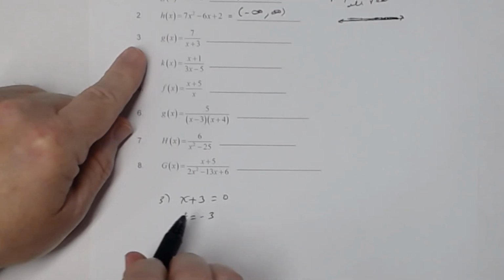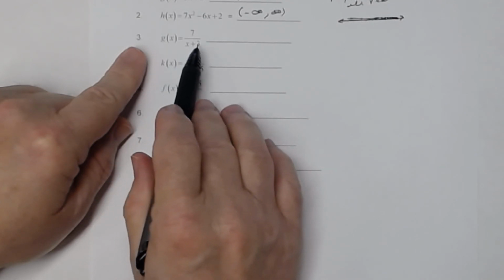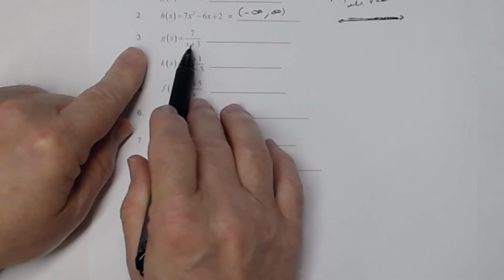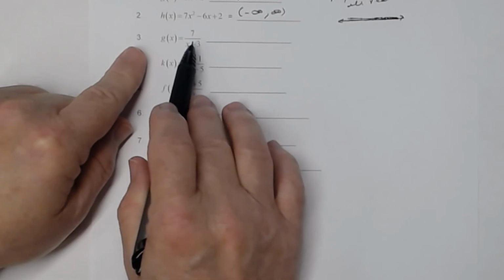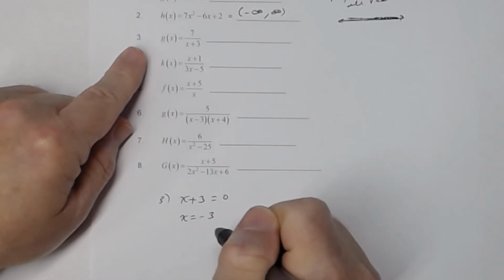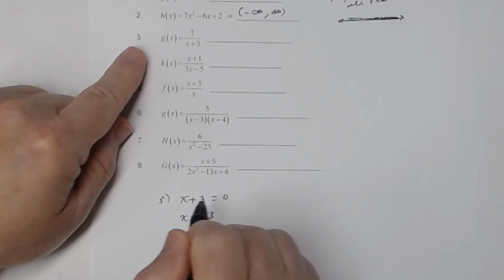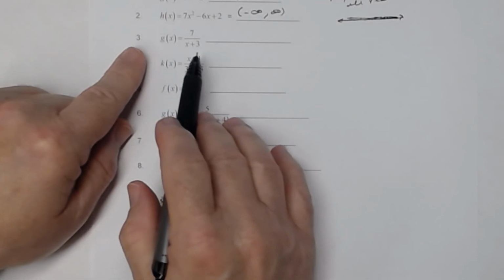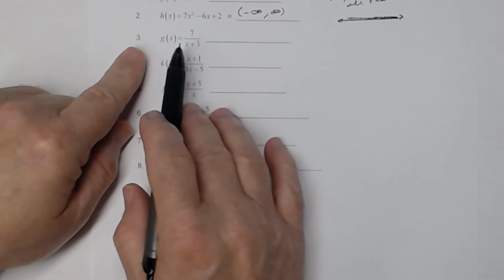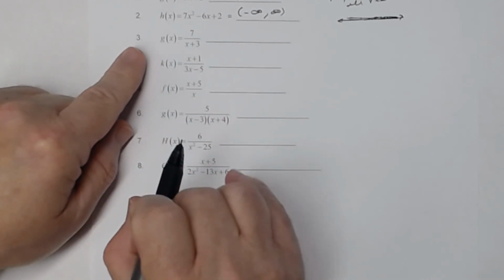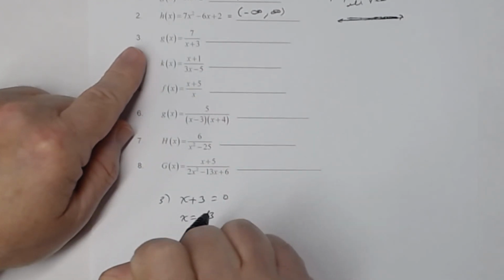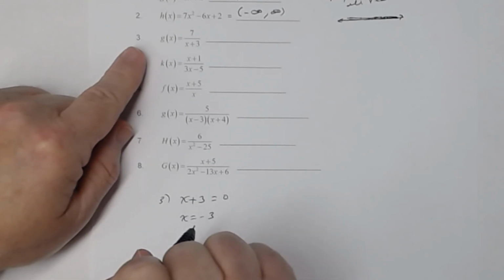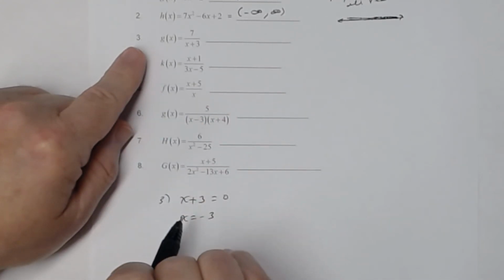What that means, what I found here, is that if I substitute negative 3 in for x, notice in my denominator, negative 3 plus 3 is 0, and 7 divided by 0 is undefined. And so when finding the domain, you're looking at the restrictions on the value of x. So what restrictions am I going to impose on x? What makes the denominator 0? So negative 3, what makes the denominator 0?